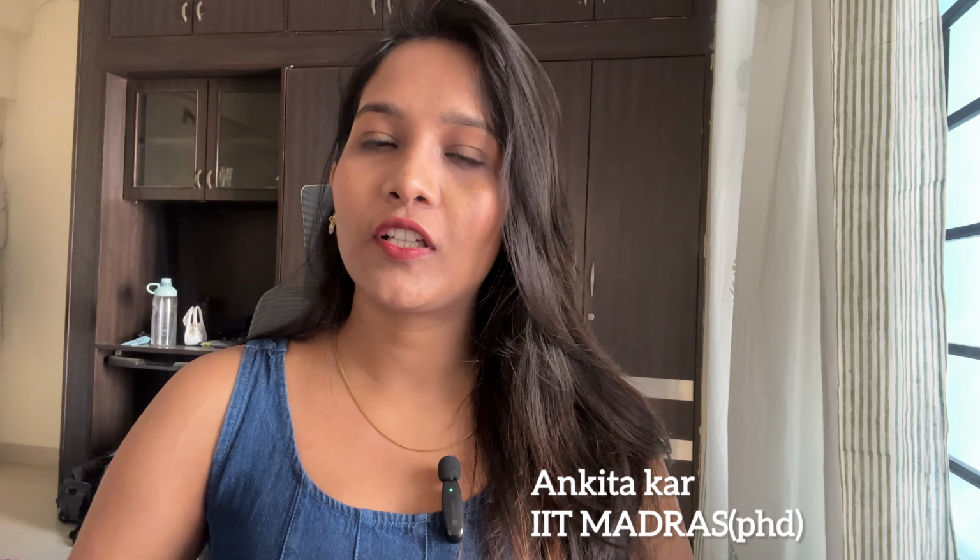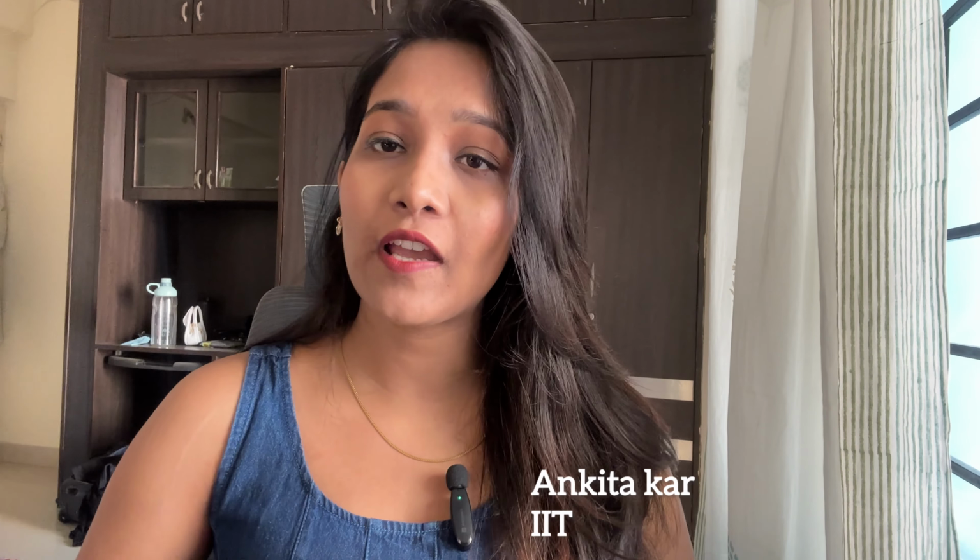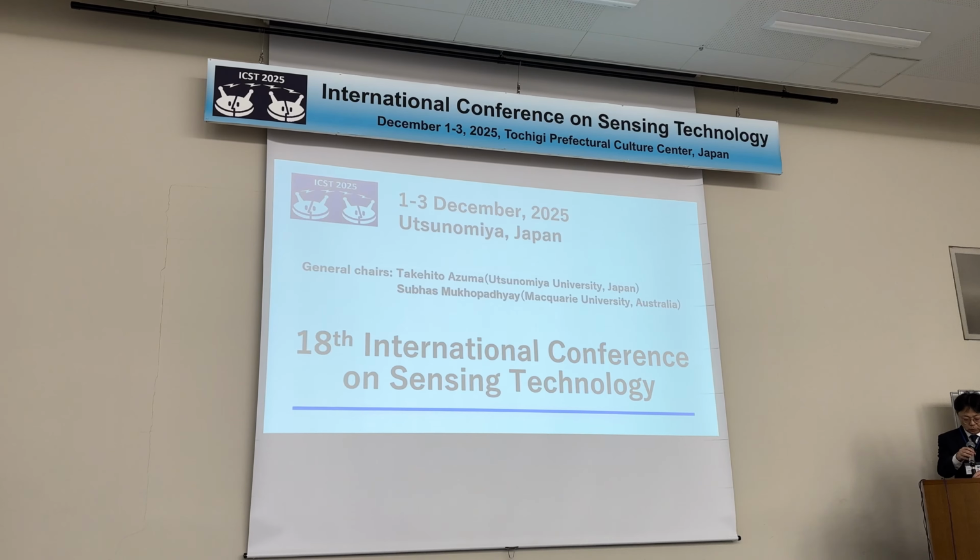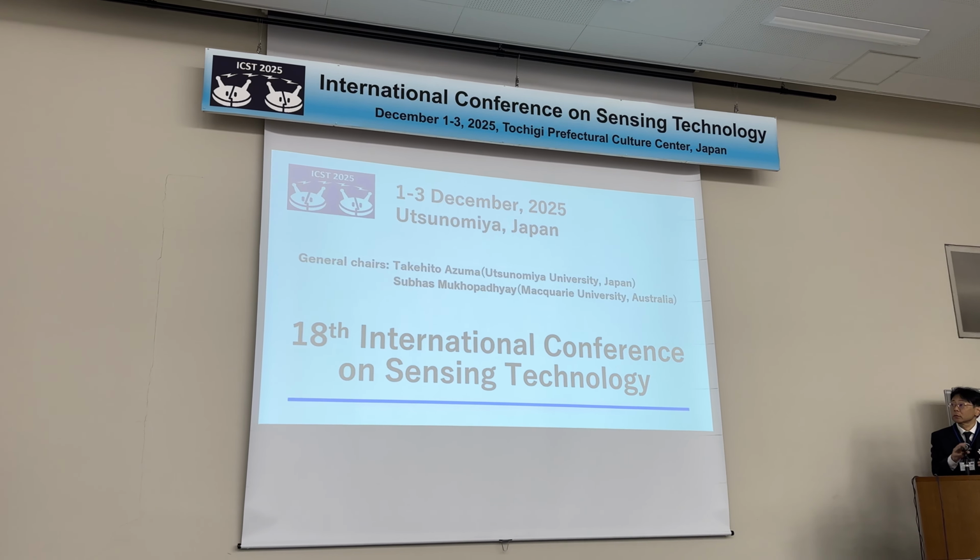I am a PhD scholar in IIT Madras and recently I had the opportunity to attend my first IEEE conference in Japan. It was both exciting and intimidating because it was my first time as a researcher to give a talk on a platform. There were various scientists across the world and it was my first chance to make an impression on them in all the ways.